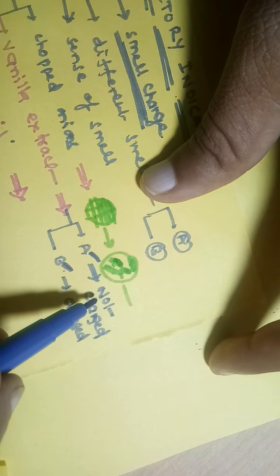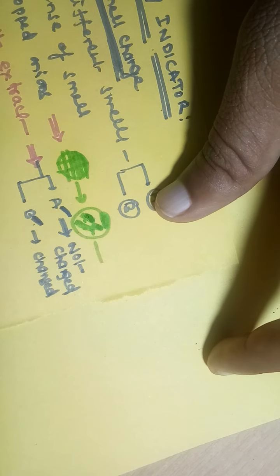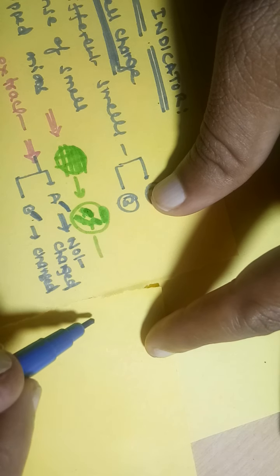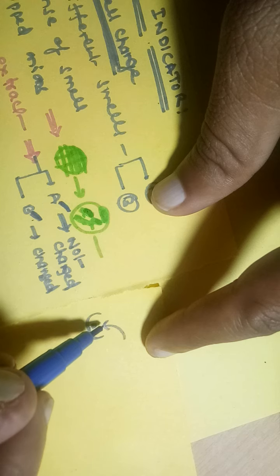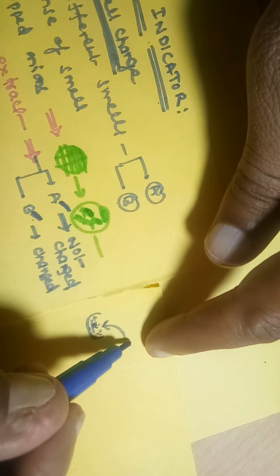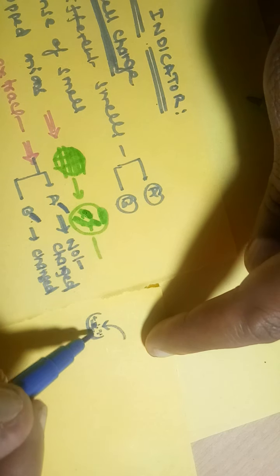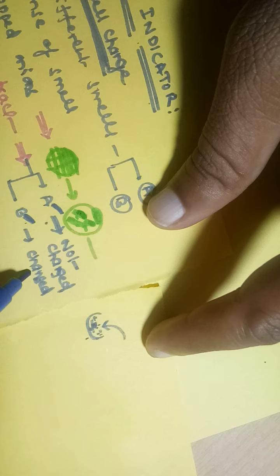Now based on this concept you take one unknown solution. To that unknown solution you add one drop of vanilla essence. If the smell is not changed, we can say that it is an acid. If the smell is changed, we can say that it is a base.